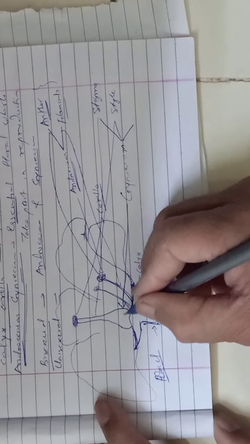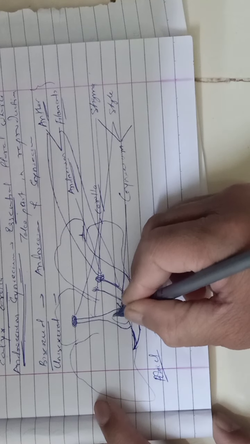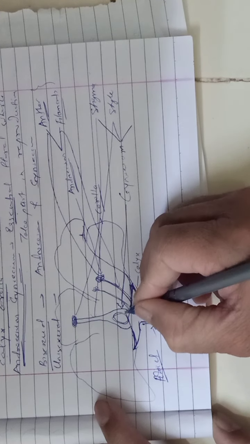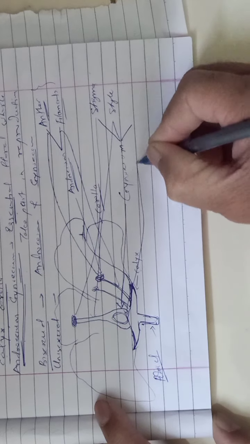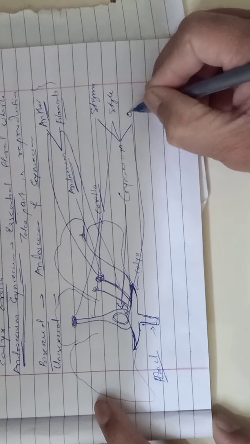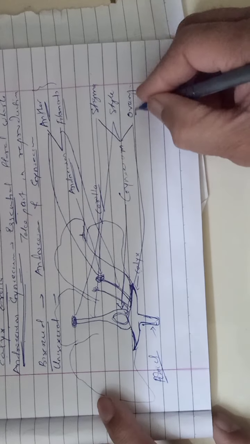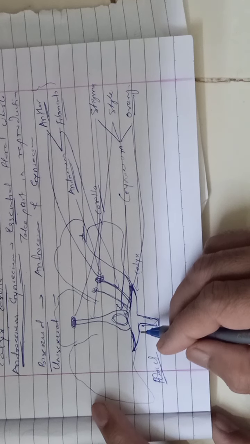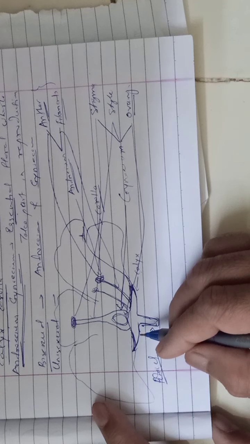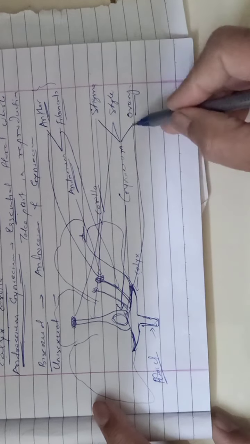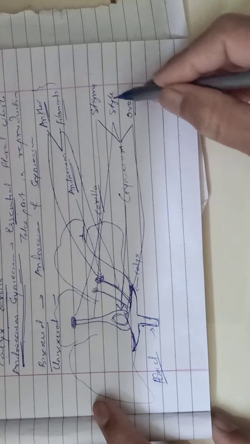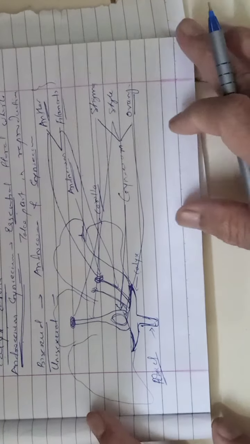And at the basal swollen part, the third part, is the ovary. In this way, androecium is made of two parts, and gynoecium is made of three parts. So let's see androecium and gynoecium separately.